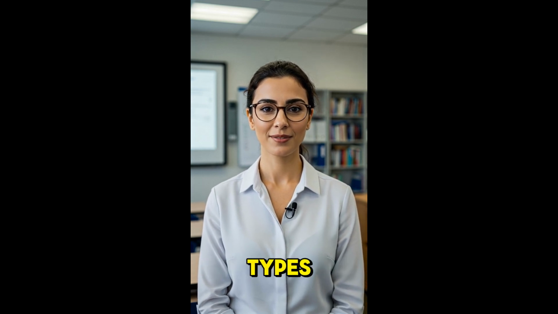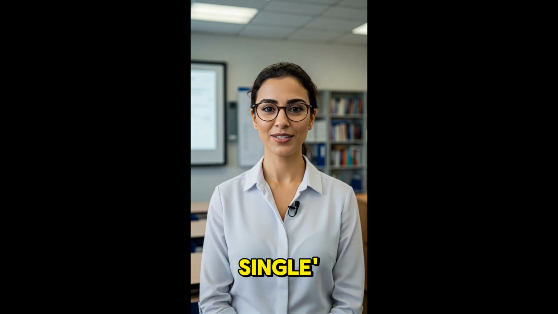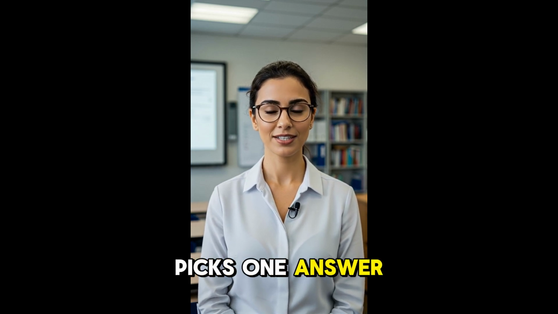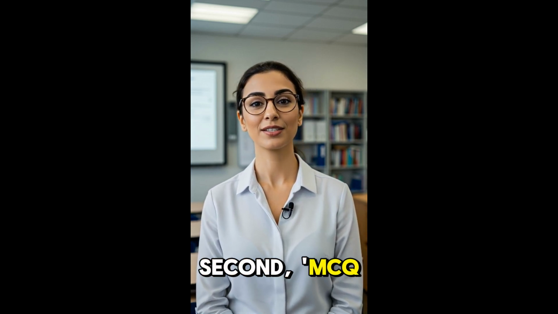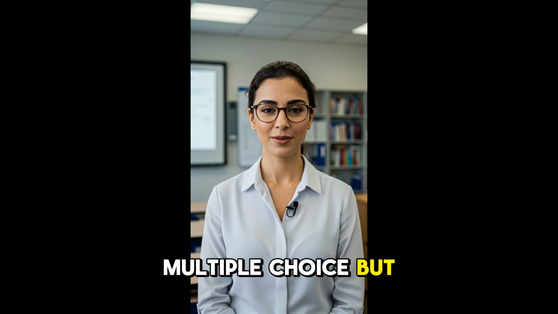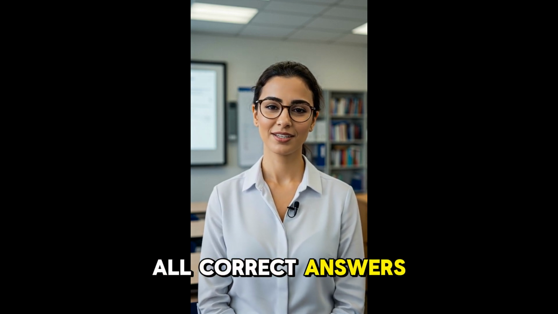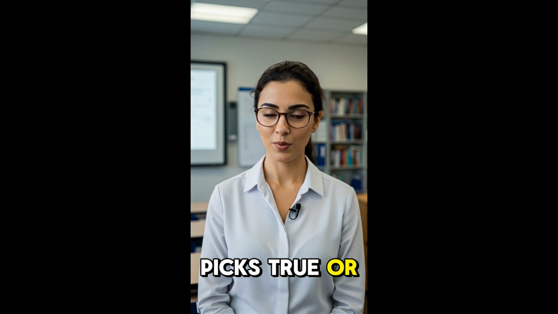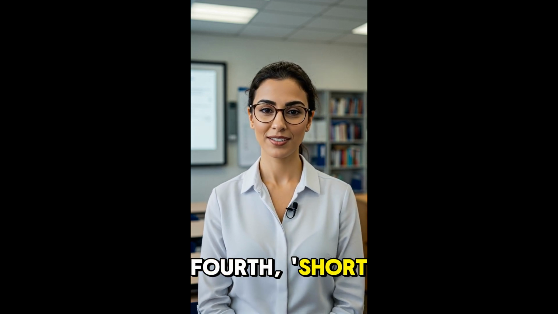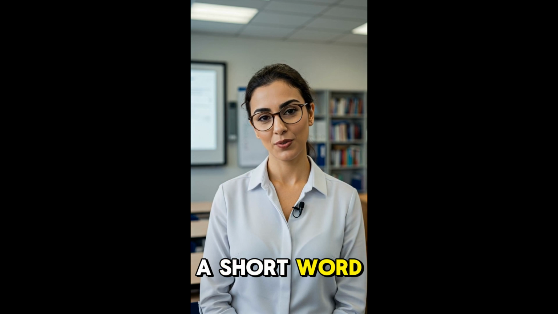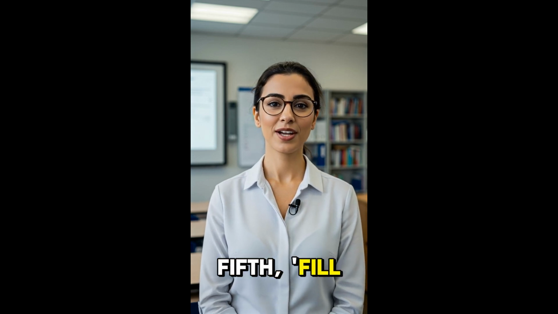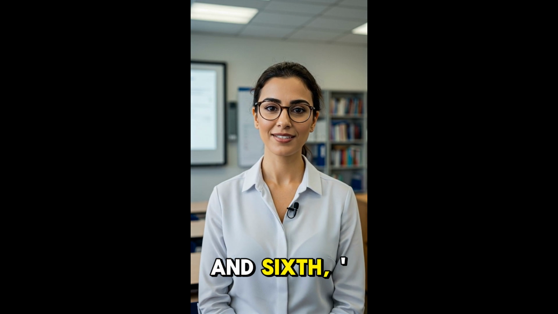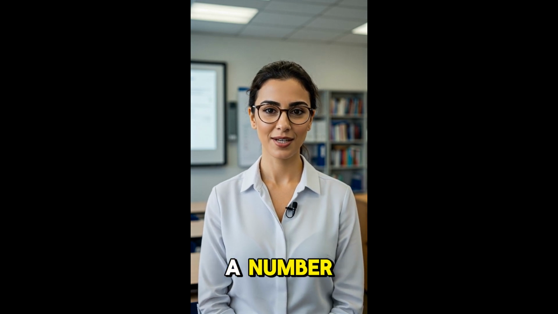There are 6 types. First, MC_single. That's a multiple choice question where the student picks one answer. Second, MC_multiple. Multiple choice, but the student picks all correct answers. Third, true_false. The student just picks true or false. Fourth, short_text. The student types a short word or phrase. Fifth, fill_blank, the sentence with a gap to complete. And sixth, numeric. The student types a number.